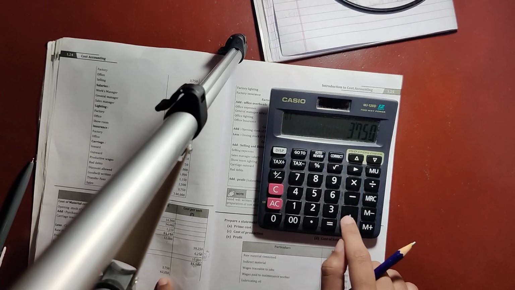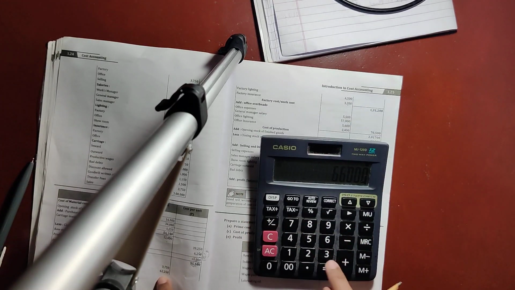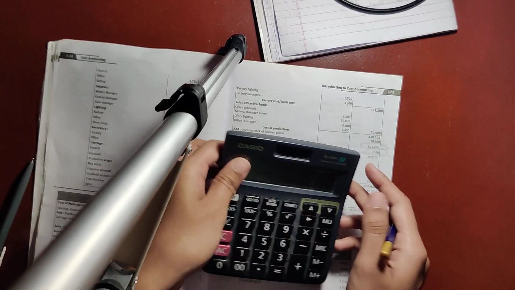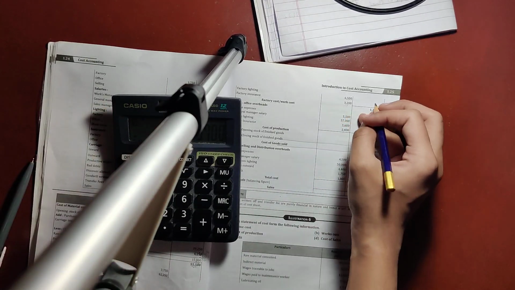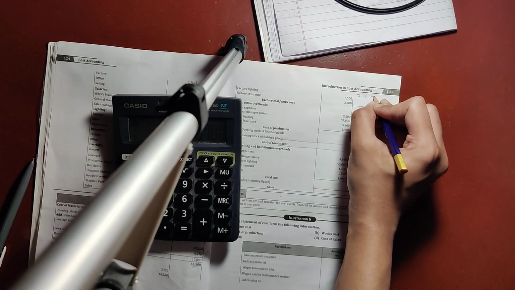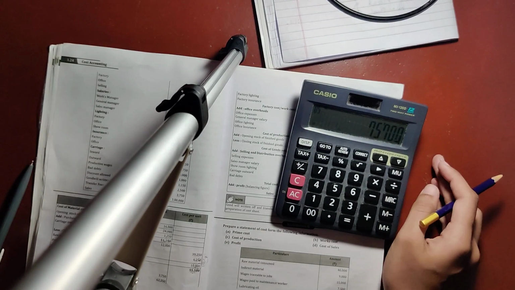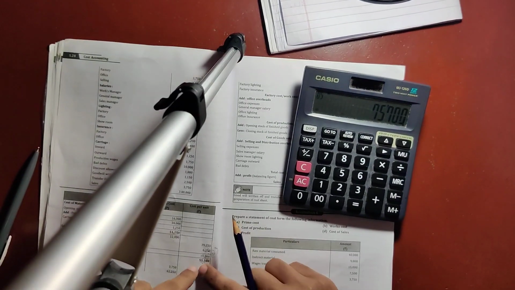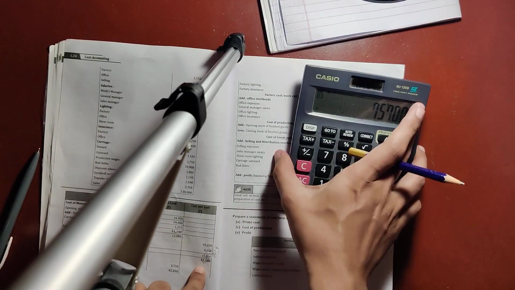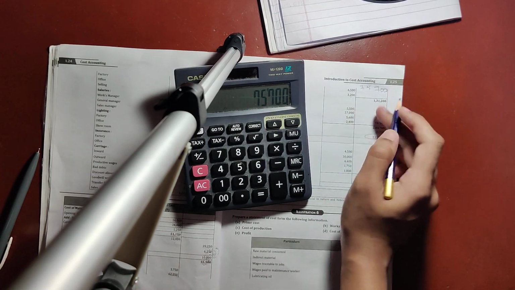3750, 62250 plus 6500 plus 3200. You will get the entire total of factory cost as 75700. Now you already got your prime cost as your total, right? That is 55,500. Now add 55,500 and 75700 to get your factory cost.